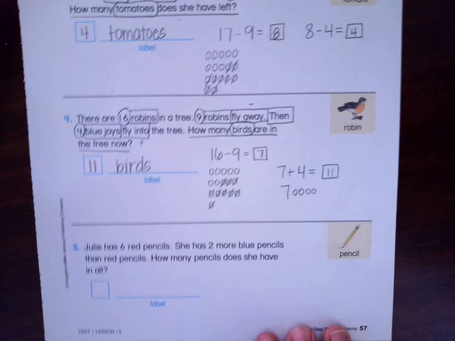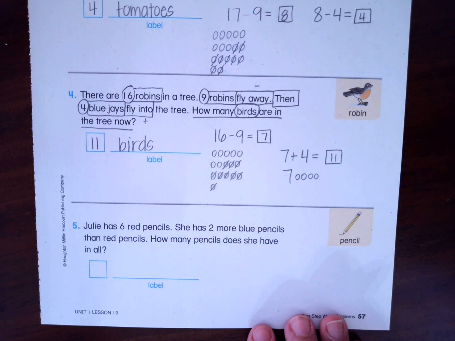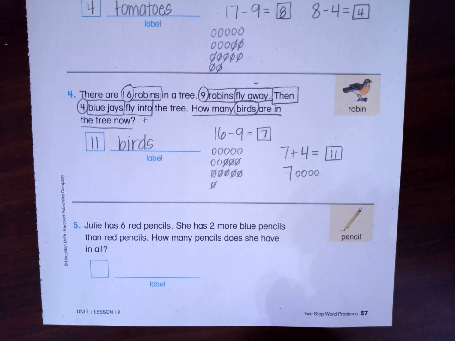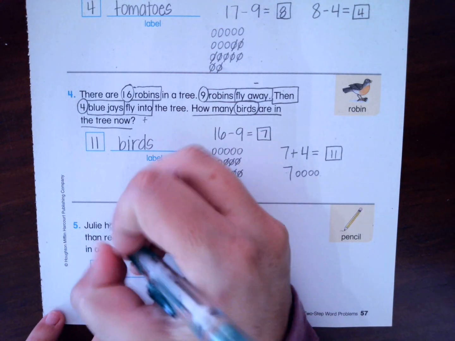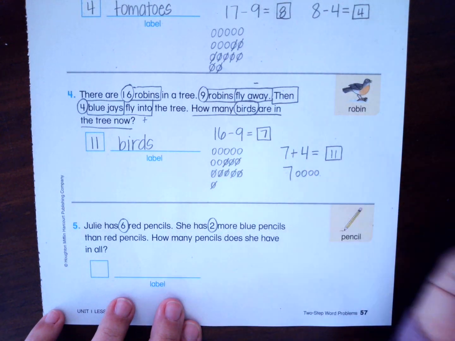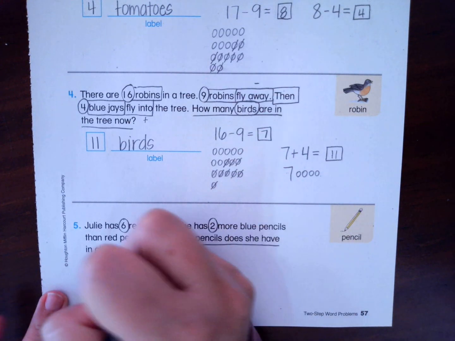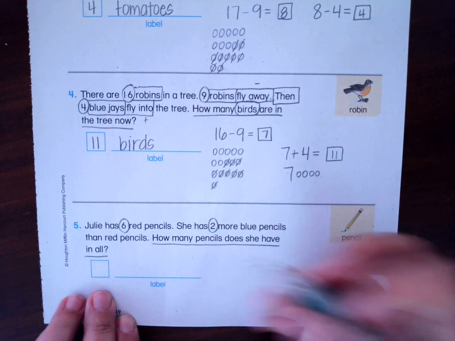Number 5 says, Julie has 6 red pencils. She has 2 more blue pencils than red pencils. How many pencils does she have in all? Again, we're going to use our cube strategy to help us figure out what we are doing in our problem. So I have a 6 and a 2. My question is, how many pencils does she have in all?